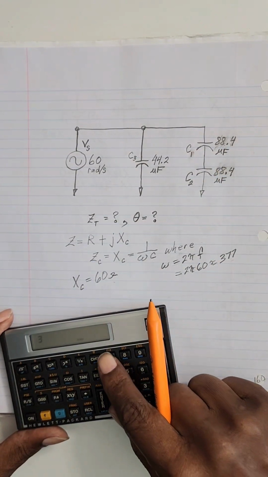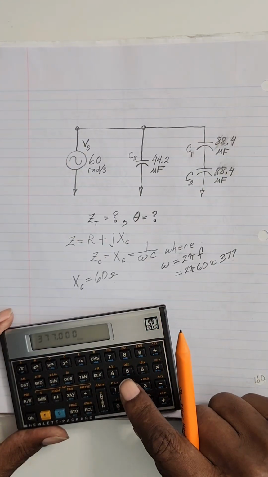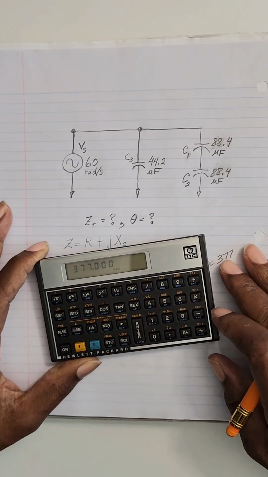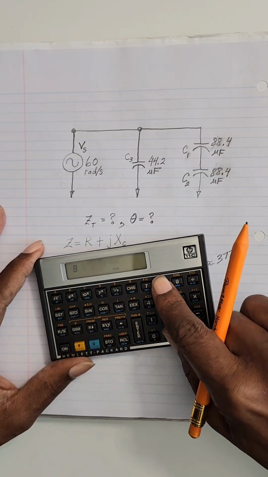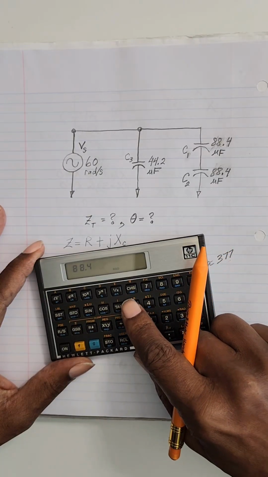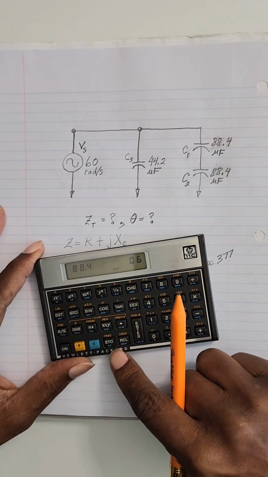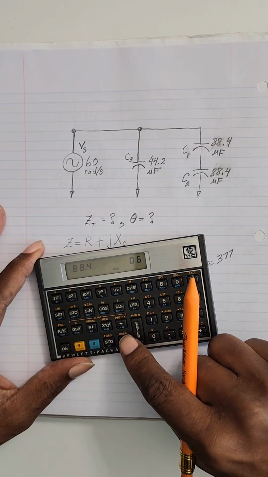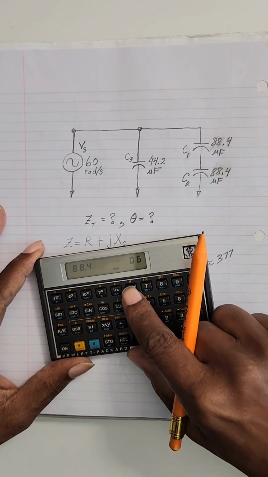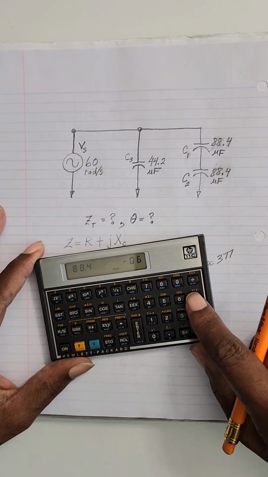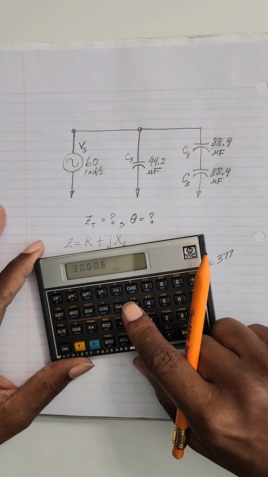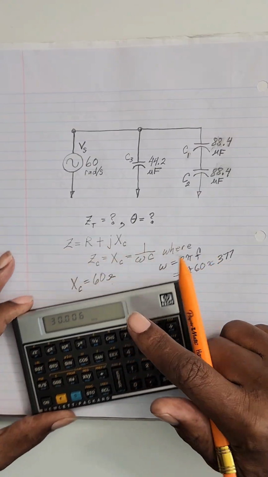So 377 times 88.4, and that would be in microfarads. Let me change the sign here. Multiply those together, take the reciprocal, and I get 30 ohms.